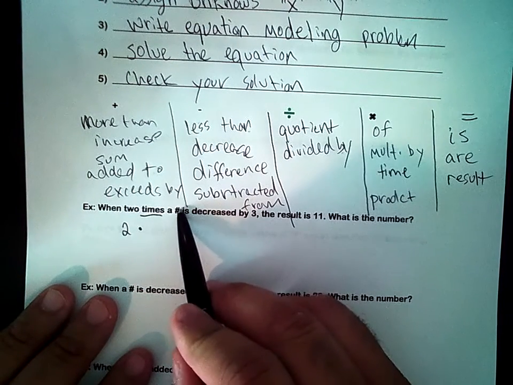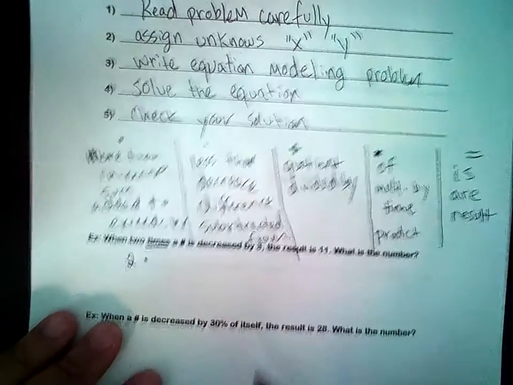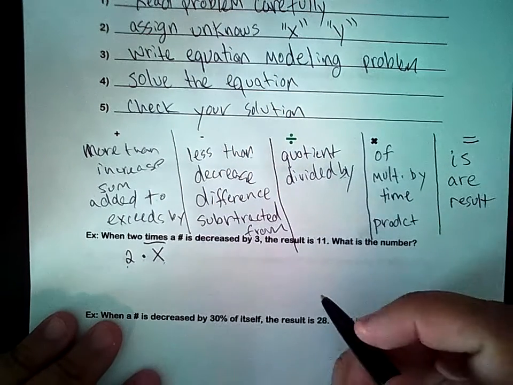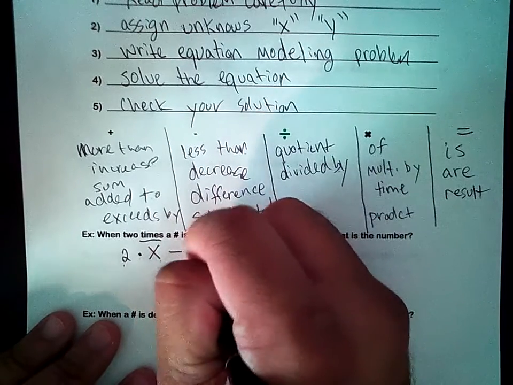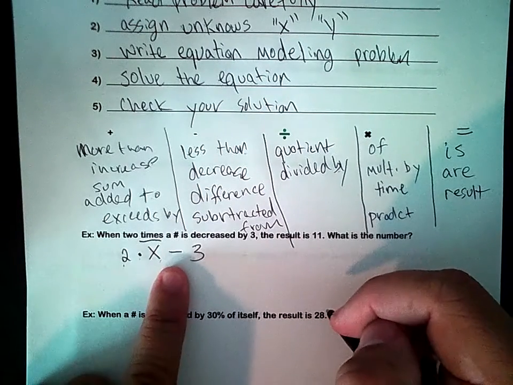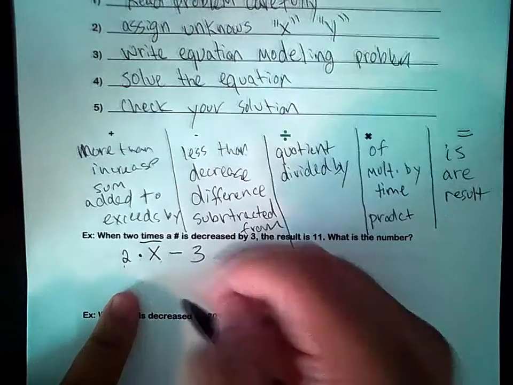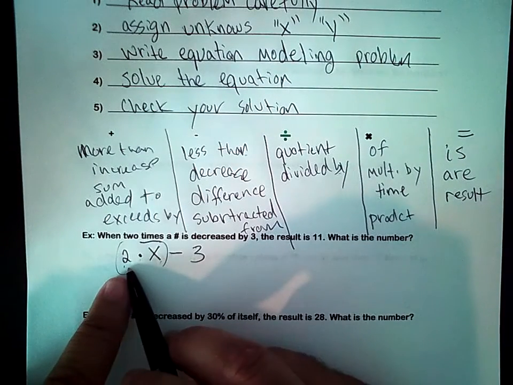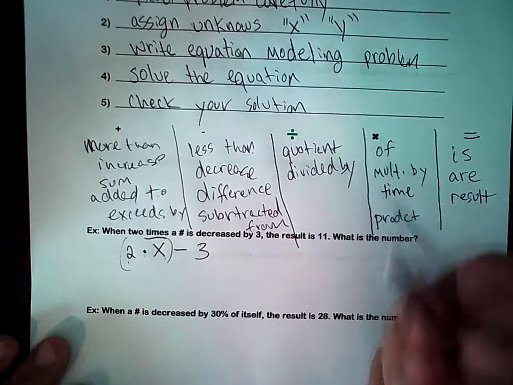So since we don't know what the number there is they're talking about, that's when you assign an unknown. So I'll use an X. So 2 times a number is decreased by 3. So minus 3. And I don't have to put parentheses because multiplication is before subtraction. But if you want to put parentheses right here, showing that you need to multiply by 2 first, then decrease by 3, if you like to, you can.